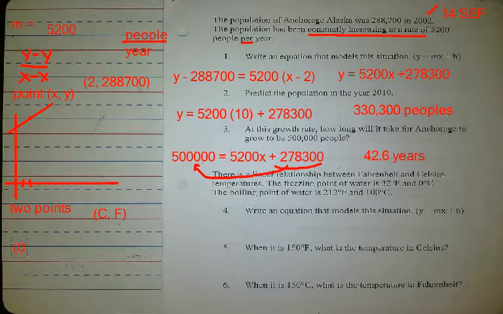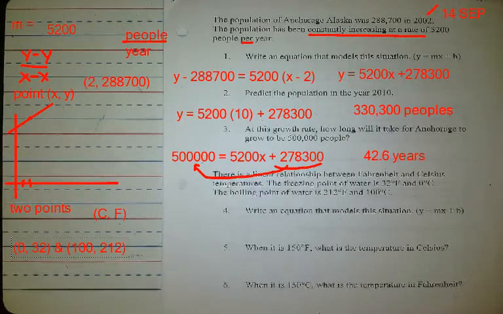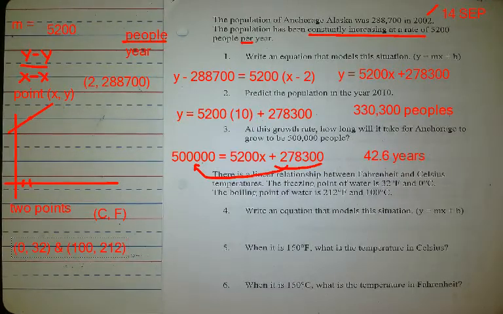I'm picking 0, 32, and I'm also picking 100, 212. Now you could do it the other order. Your equation would be different than my equation, but you'll get exactly the same answers when you do 5 and 6.